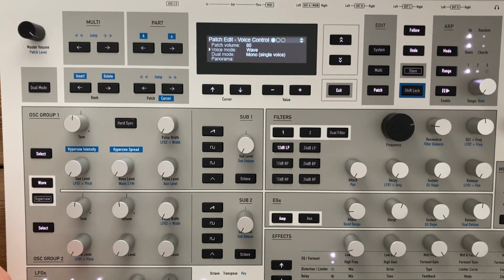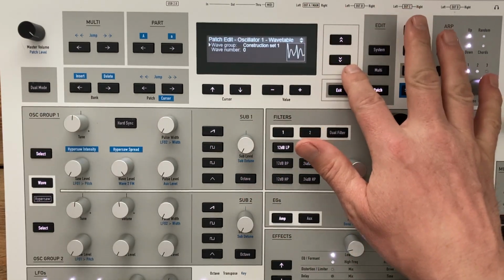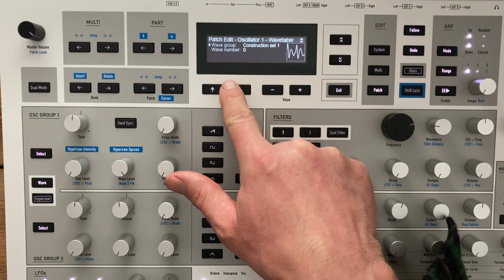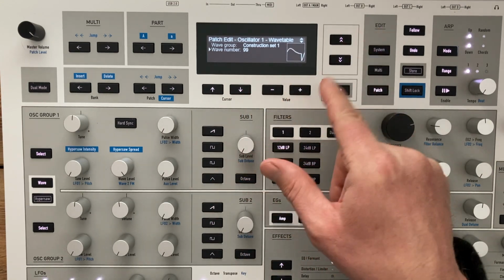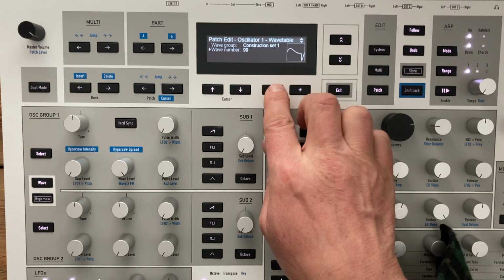So if I click on wave and I turn the wave up here on the screen, you press down twice and it gets you to the wave groups. Within the wave group, you have a number of different waves. So in group 1 at the moment, 99 different waves in group 1, which is construction set 1.